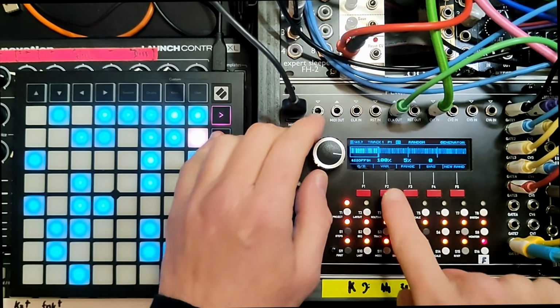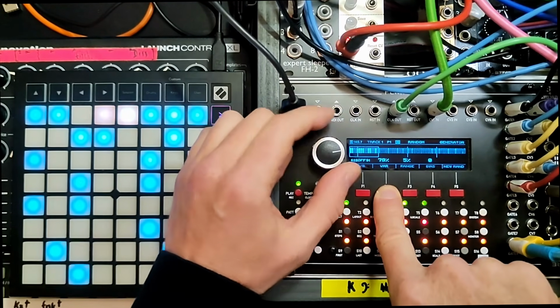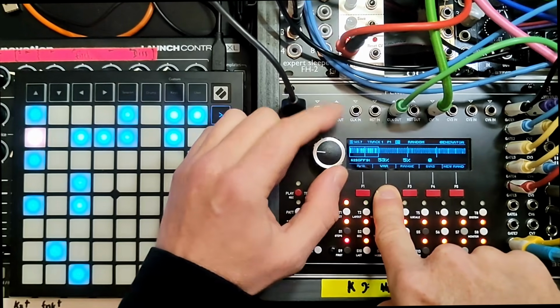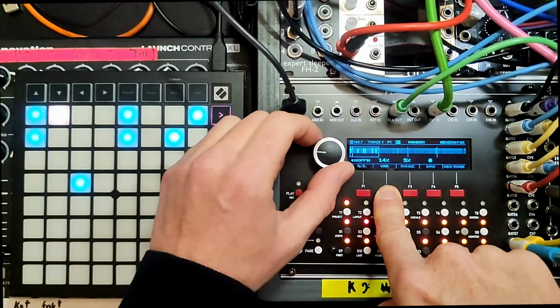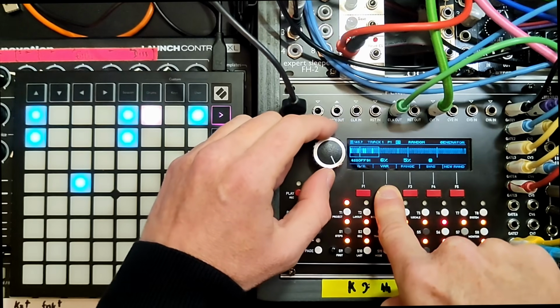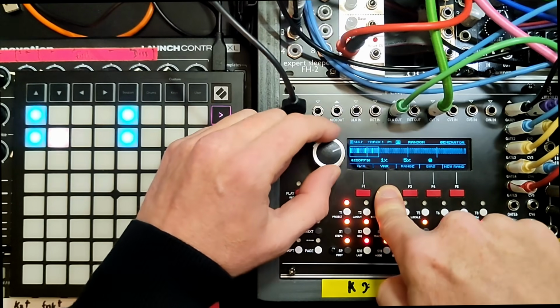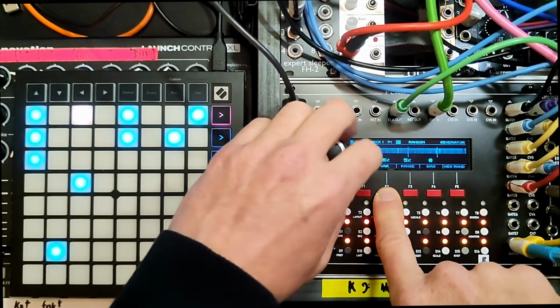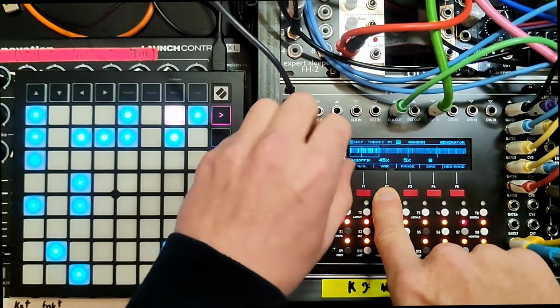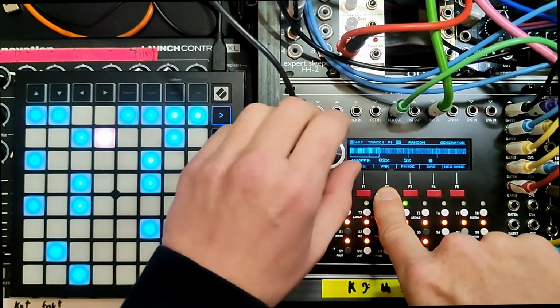Then you can change variation. That is like the original sequence at 0% and the full randomized one at 100%, and so on.